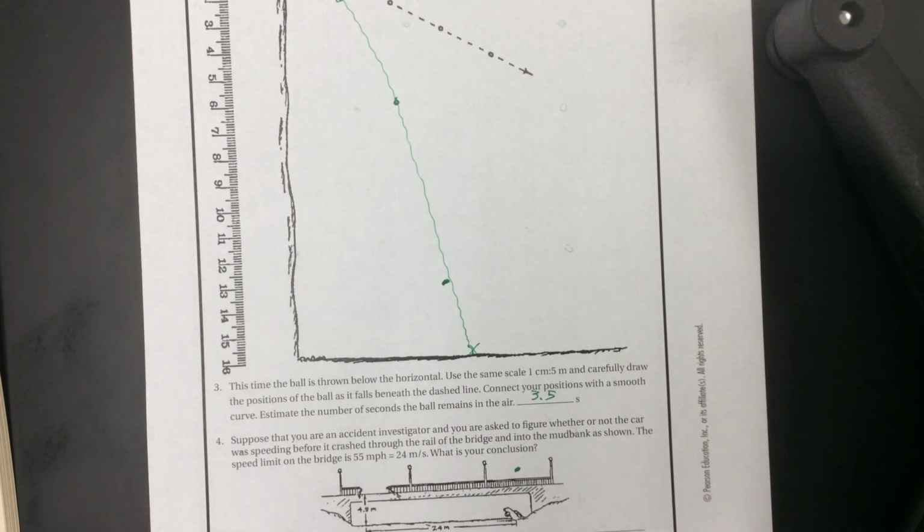Okay. Here's the last question. Suppose that you are an accident investigator and you're asked to figure out whether the car was speeding before it crashed through the rail of the bridge and into the mud bank. Poor car is in the mud bank right here, stuck in the mud. The speed limit of the bridge was 55 miles an hour, which is 24 meters per second. What is your conclusion?